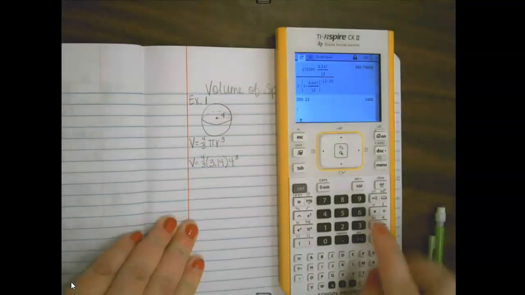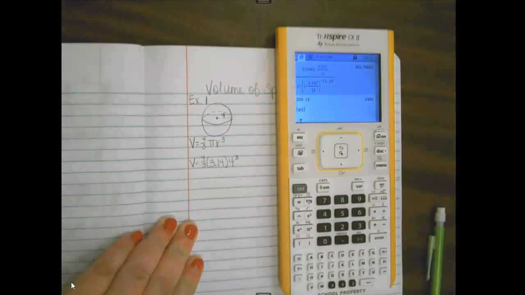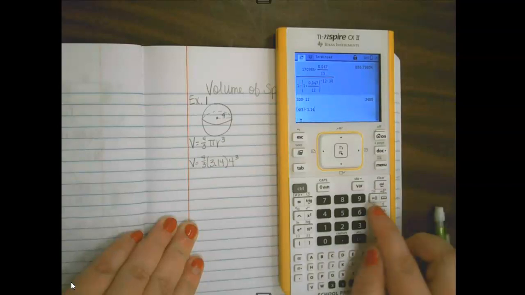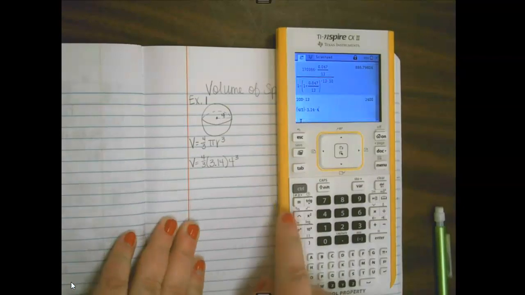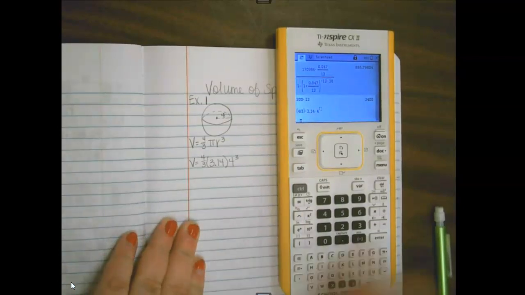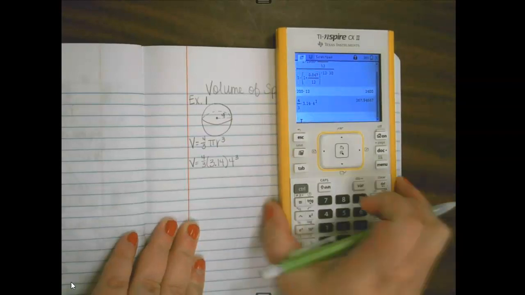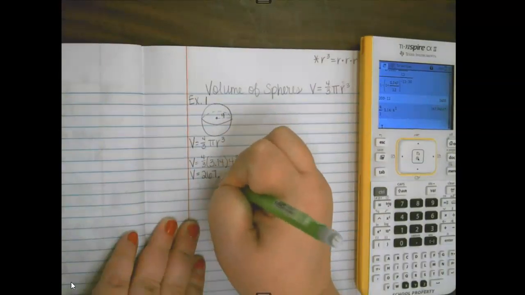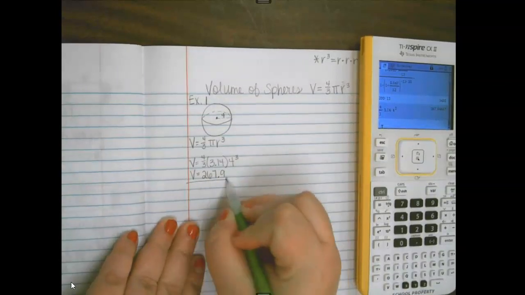All right, so we're going to do 4/3, so I'm going to do a parentheses, 4 divided by 3, close parentheses, times 3.14, times 4, and we're going to use that little arrow next to the x squared. It lets me do any exponent I want. So we're going to do a 3. I'm going to push equals. And we get a volume of 267, and we're just going to put 0.9. And that is our volume.